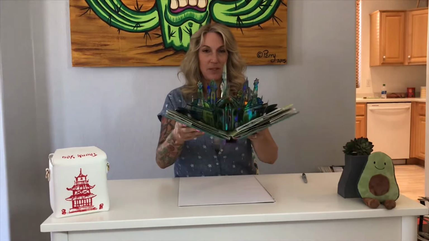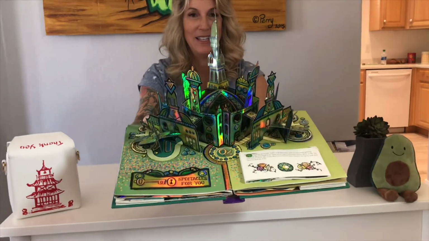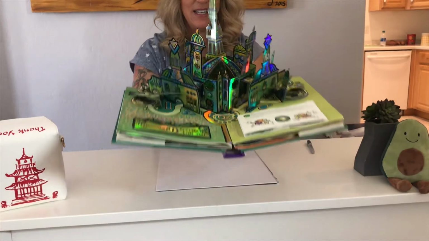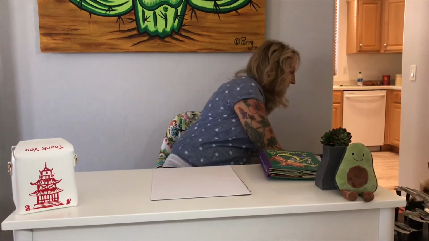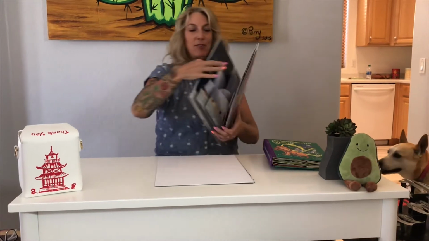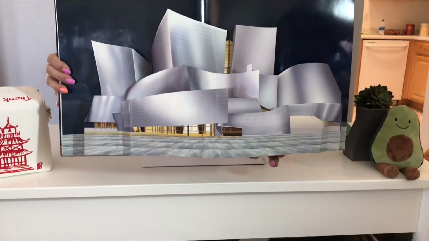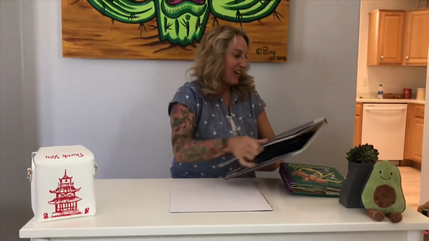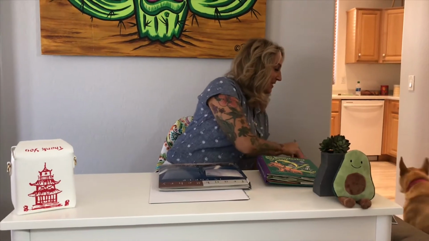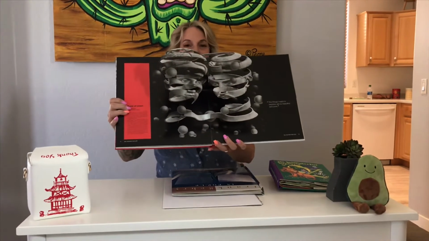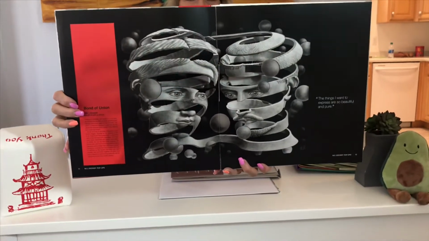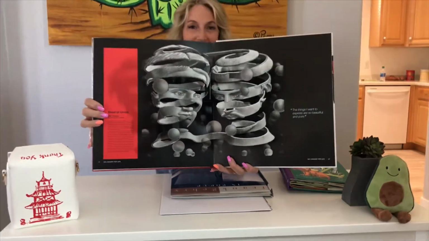Take a look at my Wizard of Oz. Look at Emerald City. What? That's pretty amazing. Another one I have is my Frank Gehry. He is my favorite architect, does some pretty crazy designs. And this is the Disney Music Hall that's in Los Angeles. Look at that. Isn't that amazing? And another favorite artist of mine is M.C. Escher. Take a look at this piece of work, all in pop-up. Isn't that amazing? I find it appealing. I bet you guys have missed my jokes. All right, let's get started.